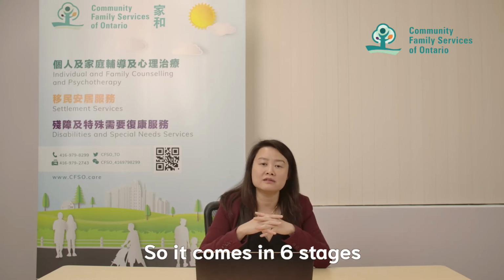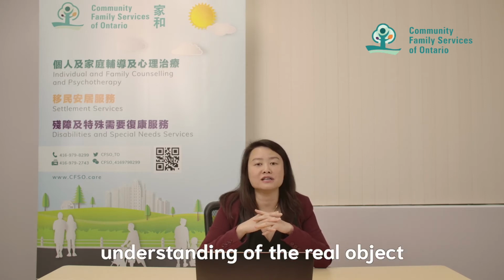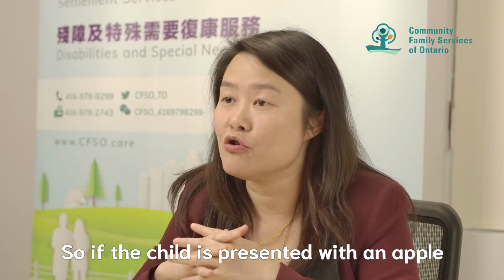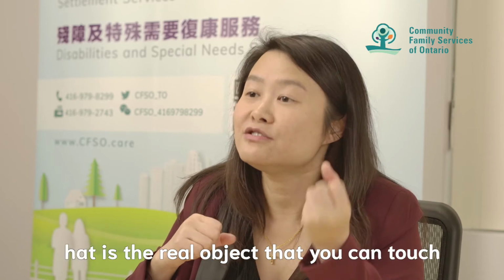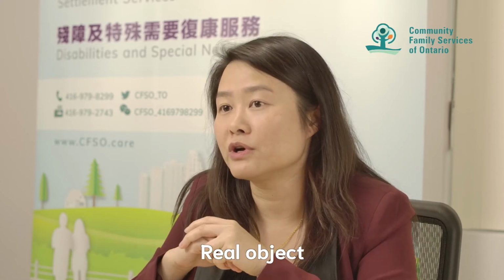So it comes in 6 stages. The first stage has to be understanding of the real object. If the child is presented with an apple that the parent cuts up for the child to put in their mouth, chew, eat, and swallow, that's the real object that you can touch, eat, smell. Right? So that's number 1 level, real object.